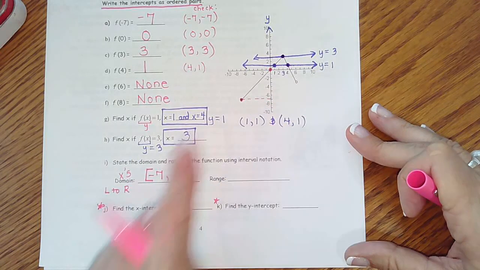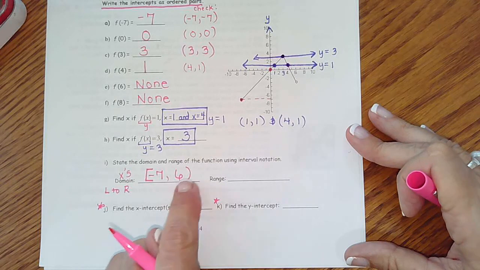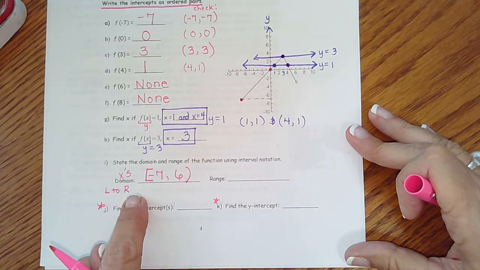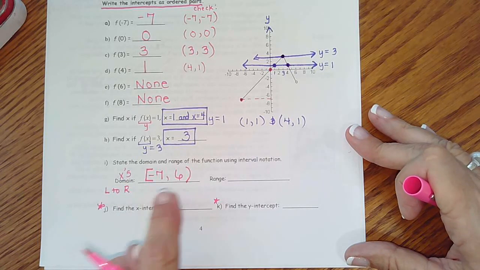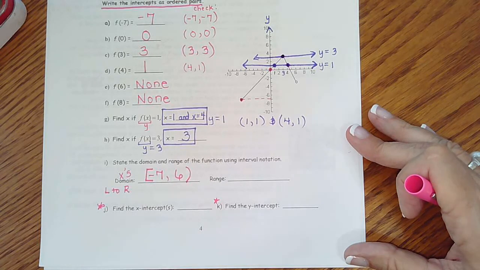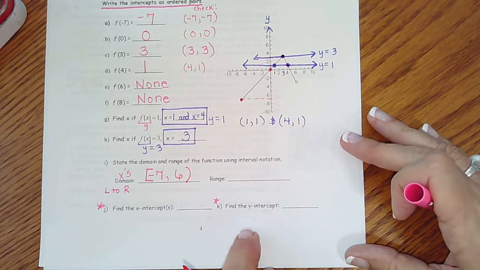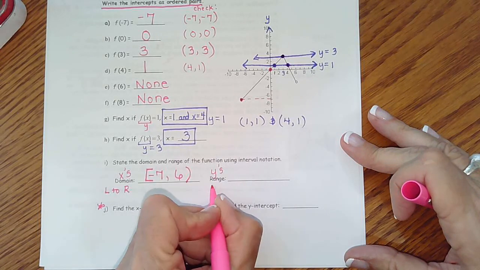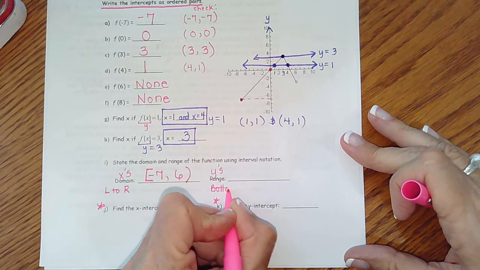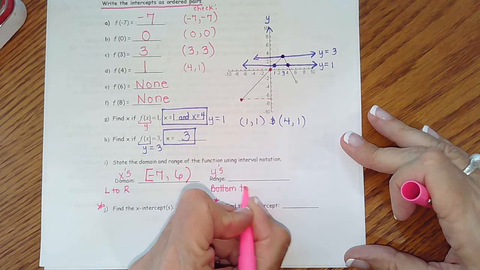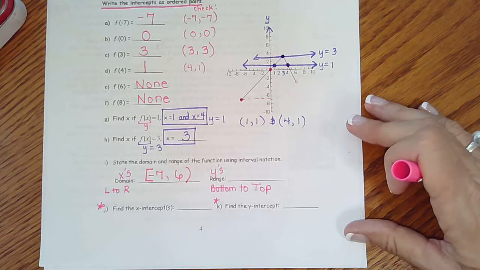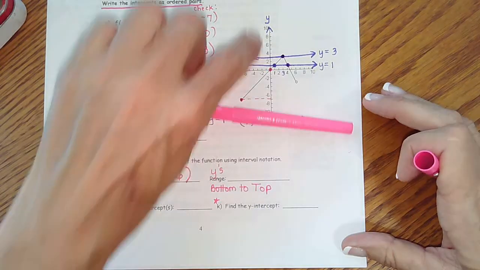So it should be the smallest x on the graph, largest x on the graph. And that's why we go left to right, because left will always be the smallest, right will always be the largest. And anytime you write this, the smaller number should always be listed first. Now range are the y's, and we do bottom to top. Okay, so bottom. So only look at the y-axis now.